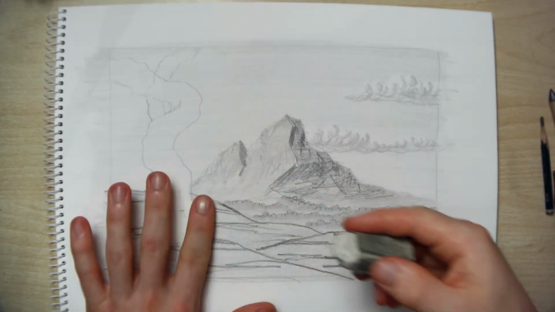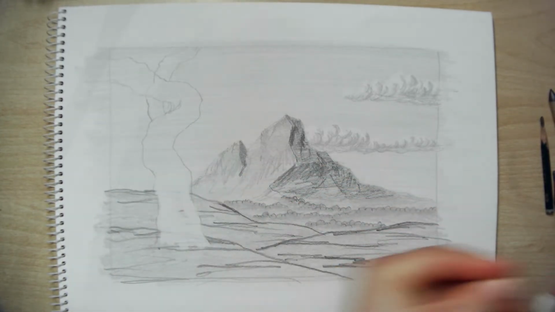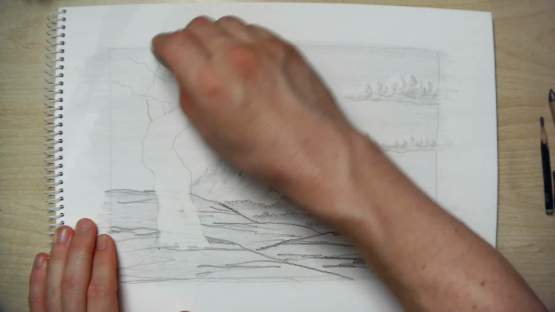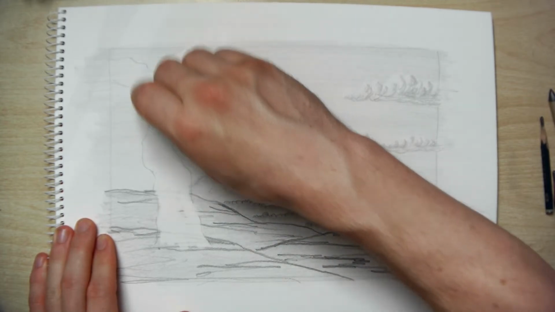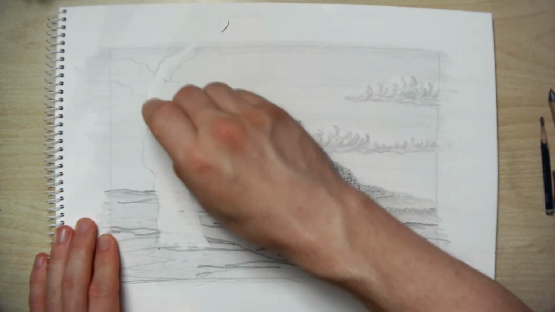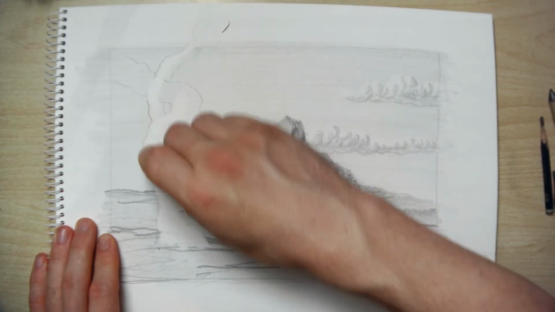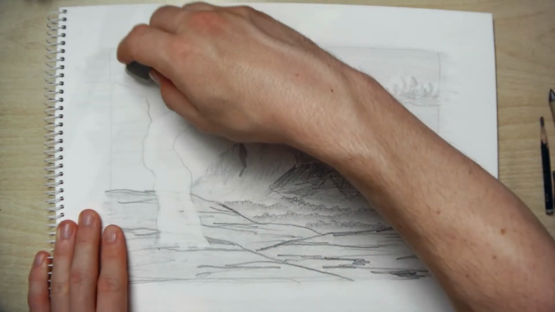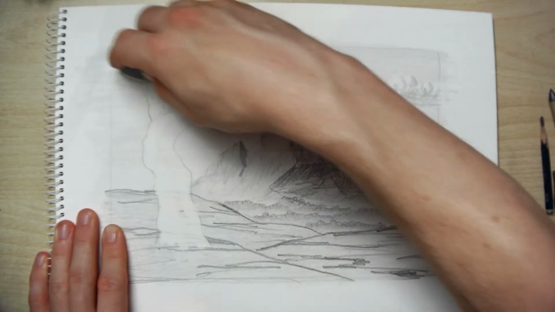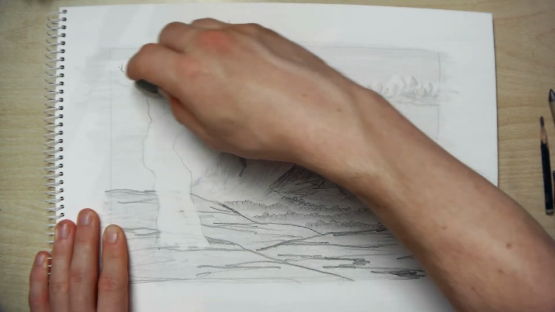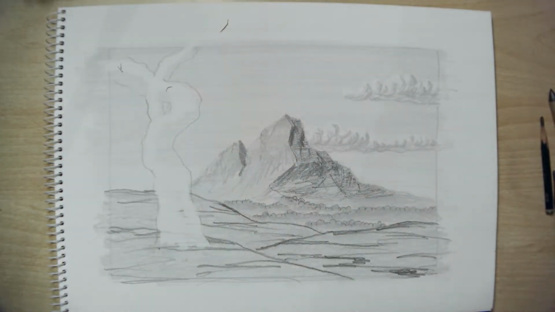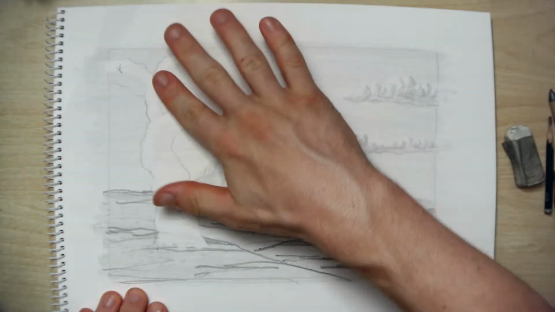And I'm going to also get rid of the sky, at least at the left part, so that I can have a really nice and crisp, bright sun area. Okay, like so.